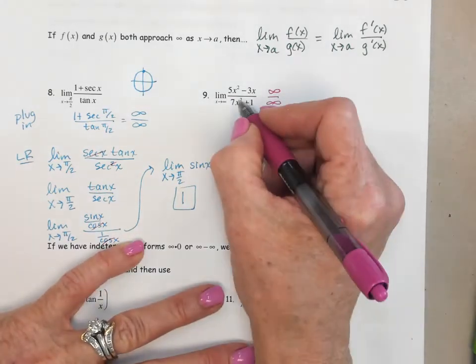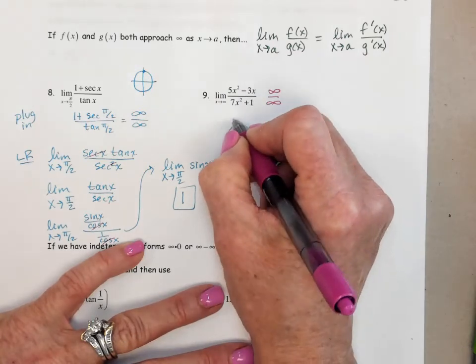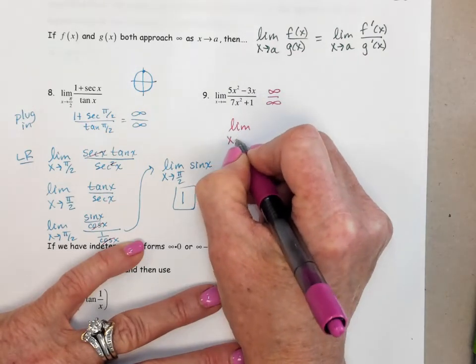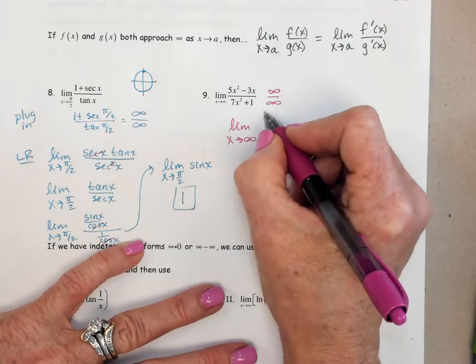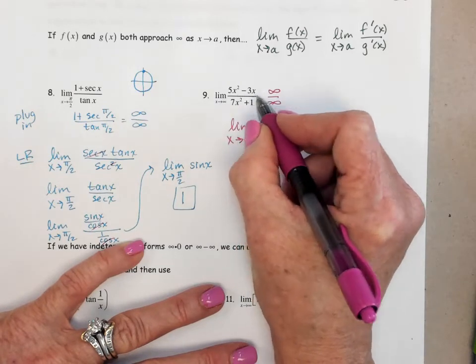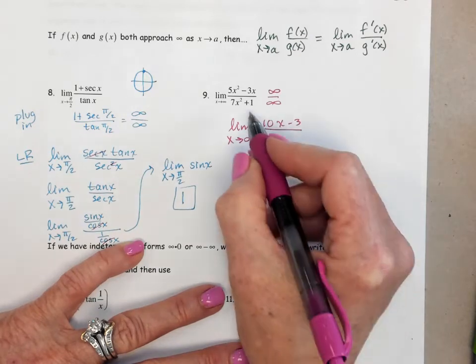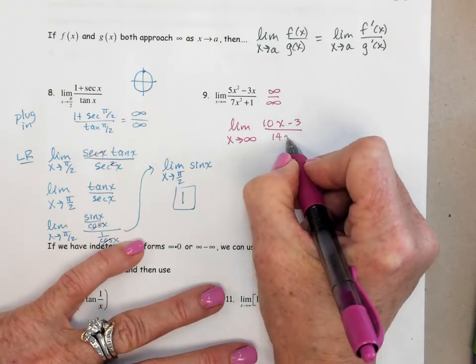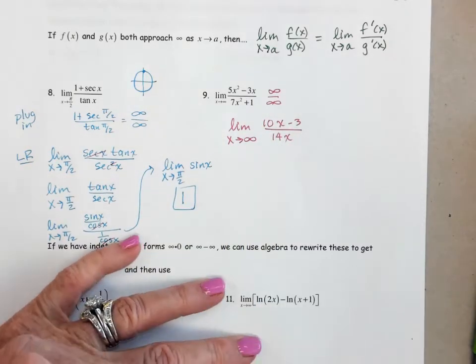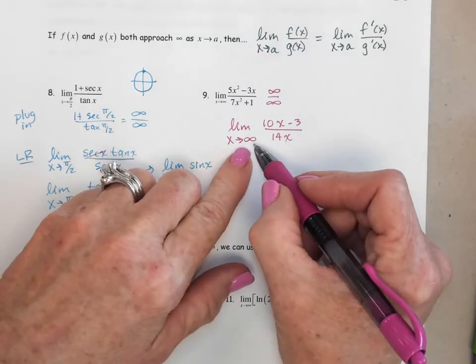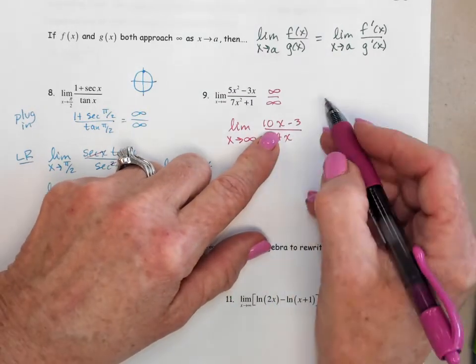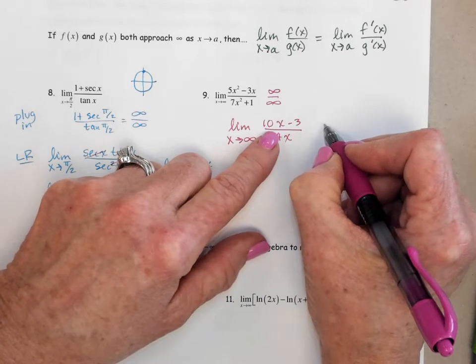So we can take the derivative of the numerator and the derivative of the denominator. The limit as x approaches infinity of the derivative of 5x squared minus 3x, that's 10x minus 3, over the derivative of the denominator, 14x. If we sub in, we have another infinity over infinity situation.